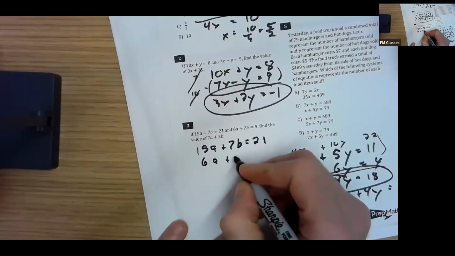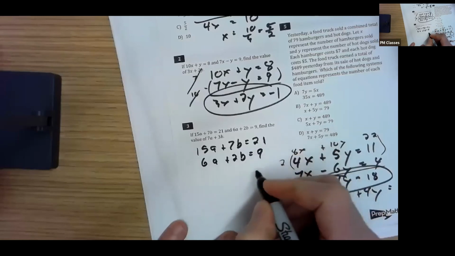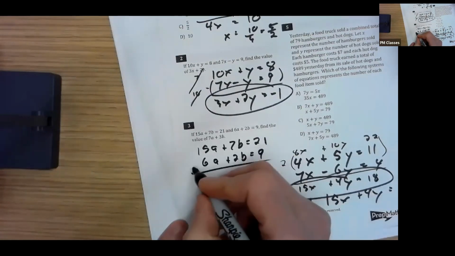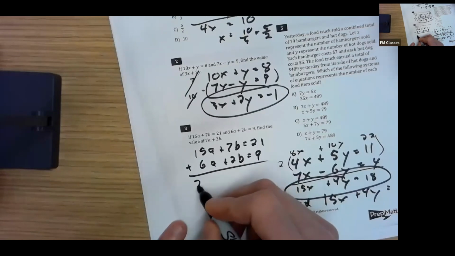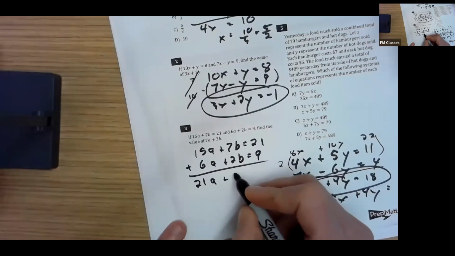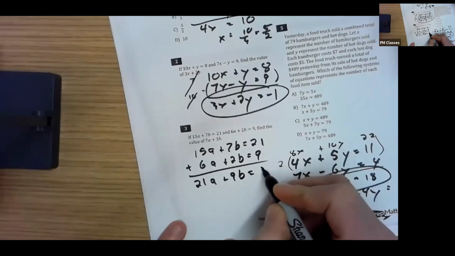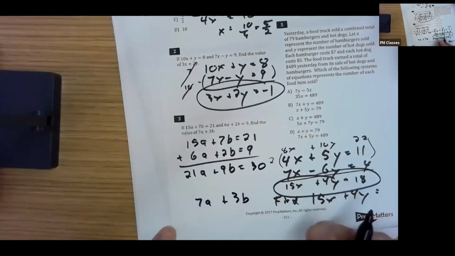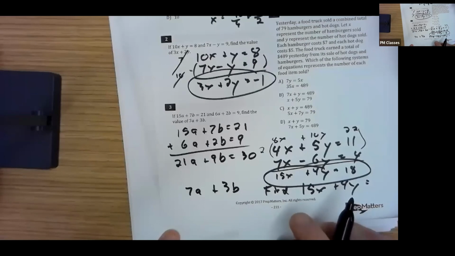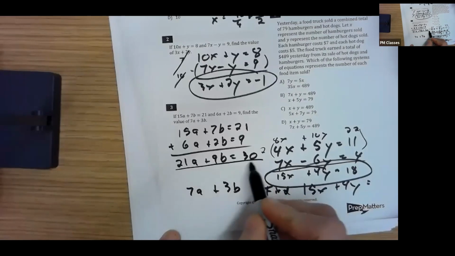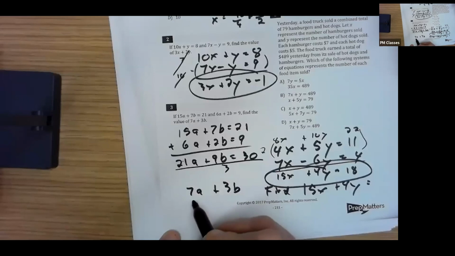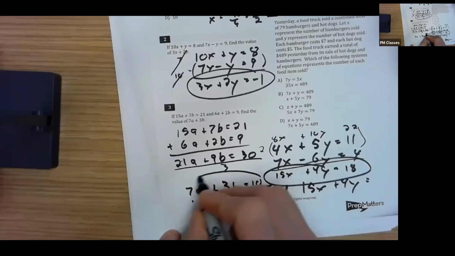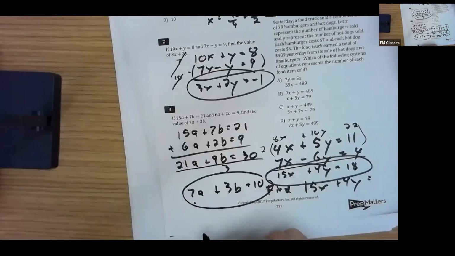This one is also a curveball, but we get some of these ideas from what we know about how the test makers like to throw us curveballs, so we try to anticipate, try to predict, try to help you guys out. What I'm going to suggest is we're going to add these. Does anyone see how to get to 7a plus 3b? Yep. We divide everything by 3. 21 divided by 3 is 7. 9 divided by 3 is 3. 30 divided by 3 is 10. And there's our answer.